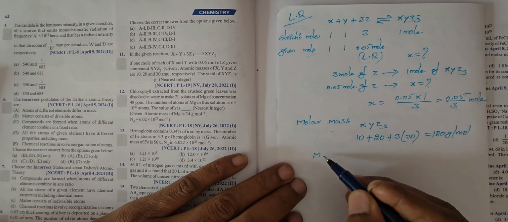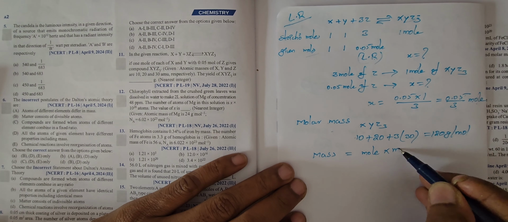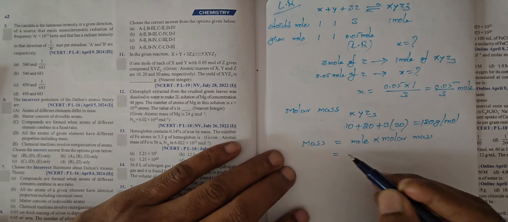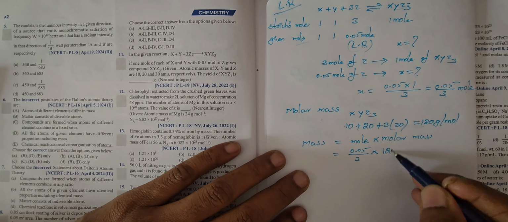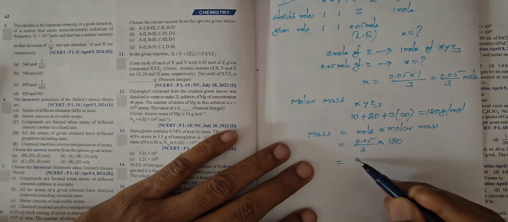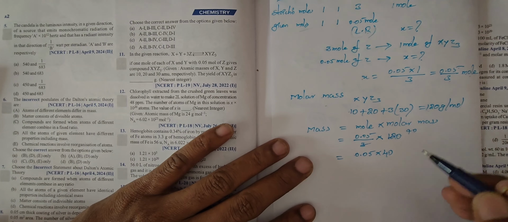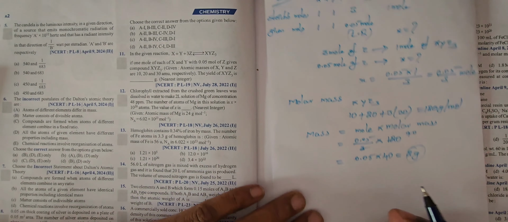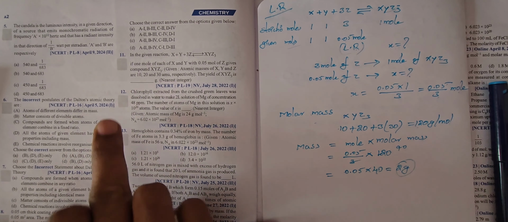So mass is equal to mole into molar mass. Mole value 0.05 by 3, molar mass is 120. So 0.05 into 40, 40 times cancellation. That is equal to 2 grams. Answer is 2, students. Easy question based on the limiting reagent. Next question, students. Observe question number 12.